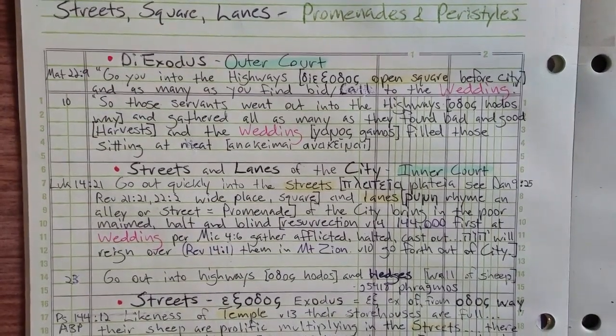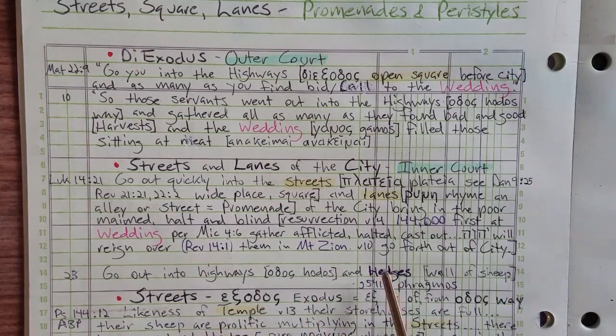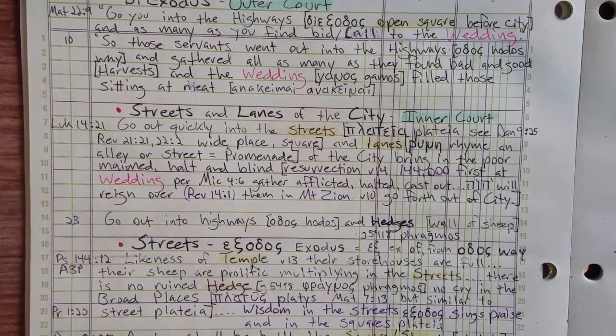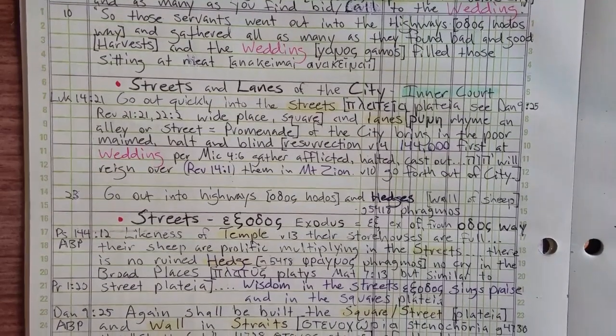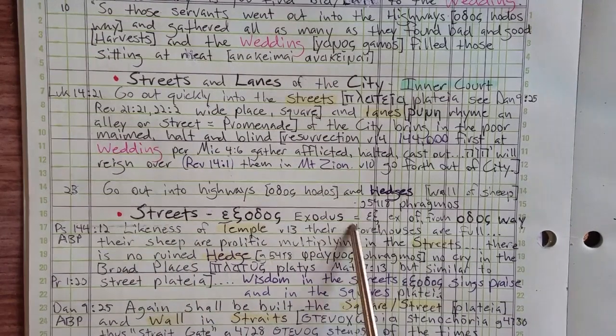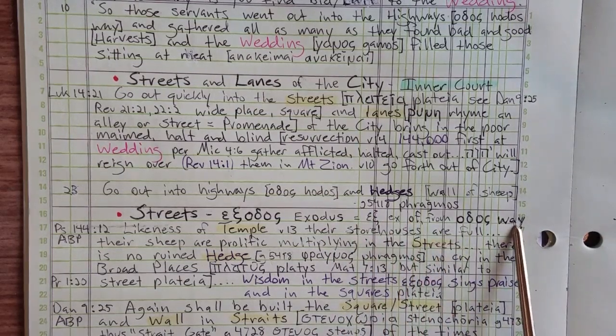All right, so hedges is a wall. It's a wall of the sheep, all right? And we can see the Greek word here is very important for us. We'll look at this, but phragmos, all right? And that's hedges, okay? So when we take a look at the Greek words here, we do see design elements of what we see in the Ezekiel temple. And so let's take a look at those in these streets in the Exodus, okay? Streets, Exodus, which Exodus, as we mentioned before, combines two words, ex, okay, of or from, and odos, the way.